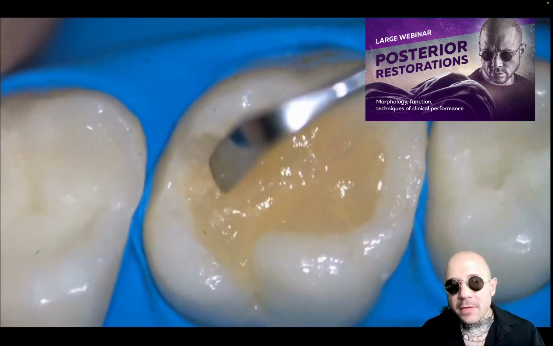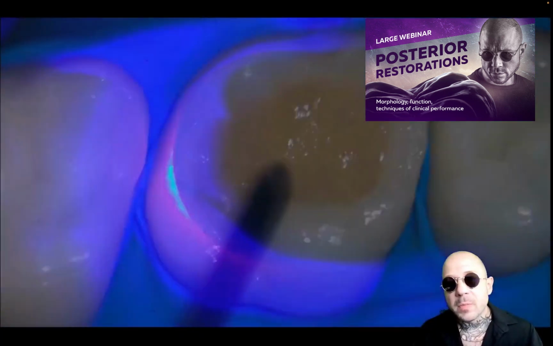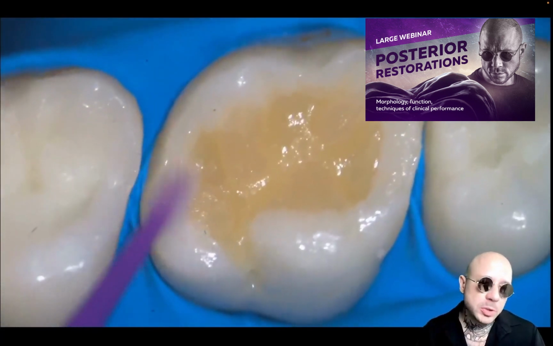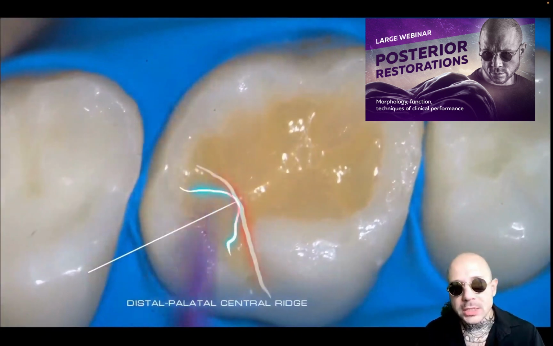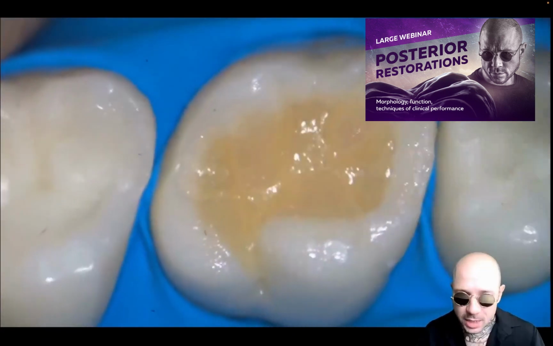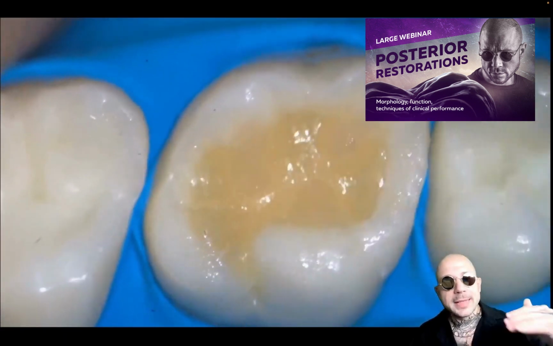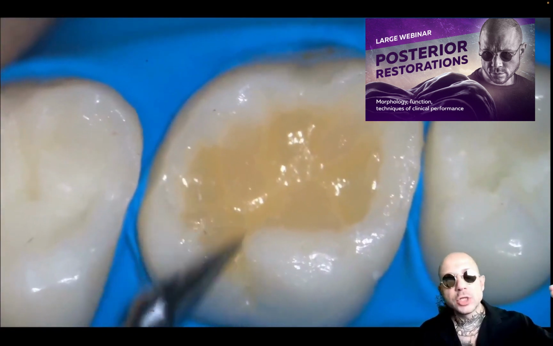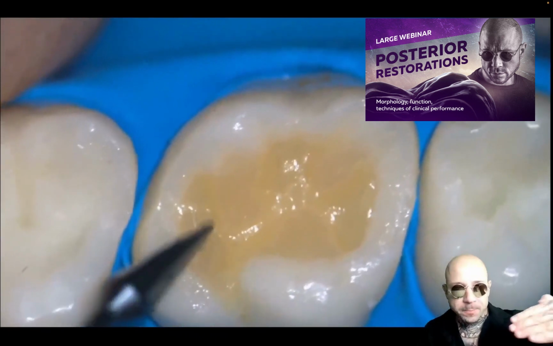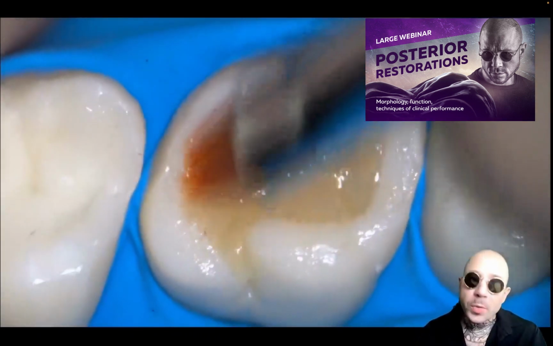Of course, this method is based on our skill and manual control, and it's not always possible to do, because not in all cases, especially in cases of really big defects, do we have enamel leftovers showing the occlusal surface with its angle that we can catch with the instrument.